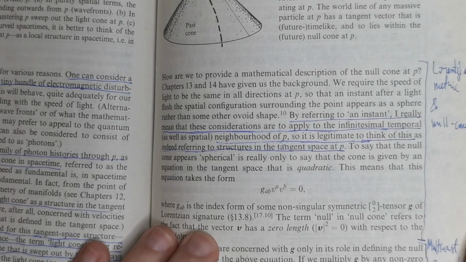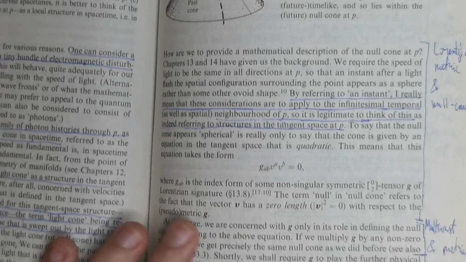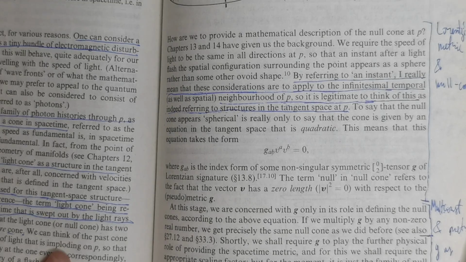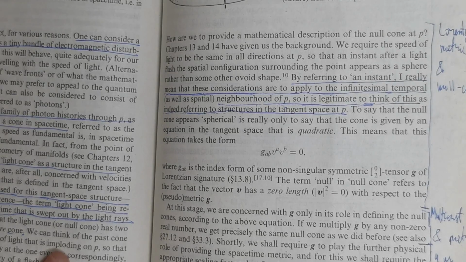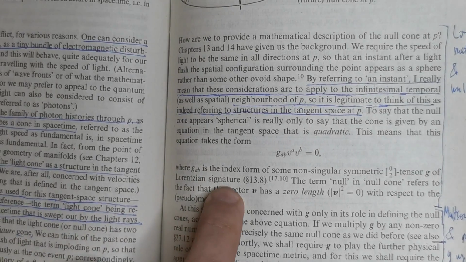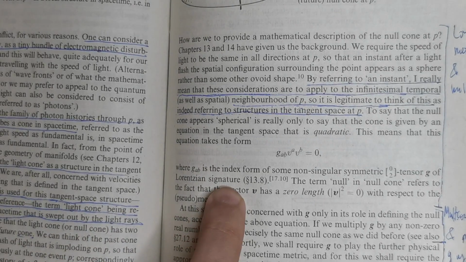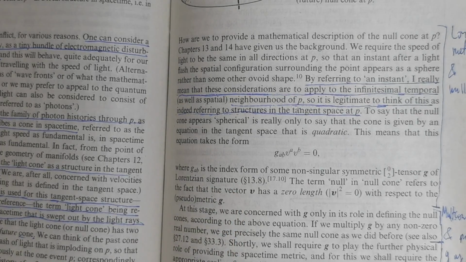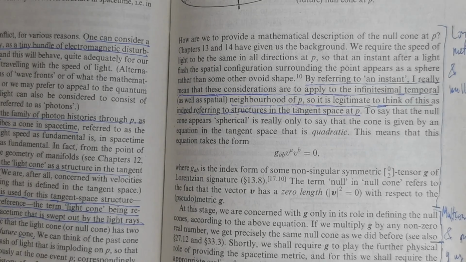To have this cone, we will need to introduce the metric here, and that metric should have a special signature called the Lorentzian signature, or 1-3 signature. That means we will have 3 positive and 1 negative, or 1 positive and 3 negative terms there.